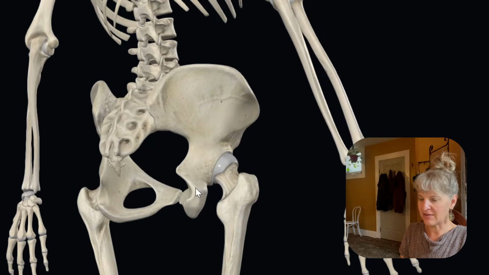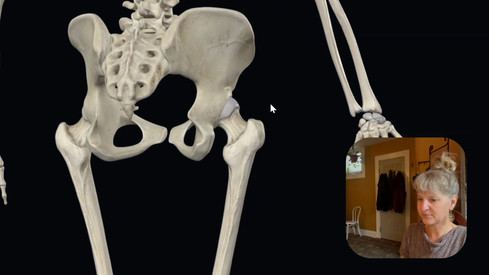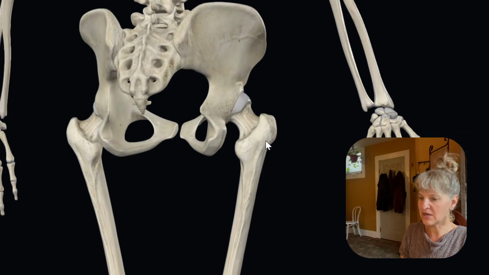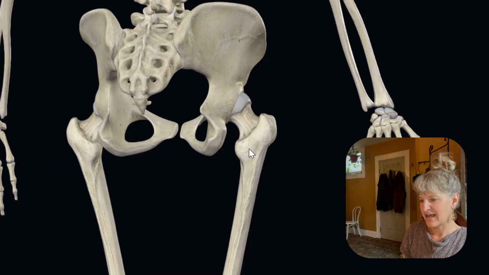In the back, in this fossa that the iliac crest creates, we have a bunch of grooves that the glutes attach to, and then your piriformis is going to be attaching in there. Coming down to the leg, that leg bone, the femur, we have the greater trochanter, a big bump right there. If you reach around to the lateral part, you feel a big bump at the top of your leg. That's your greater trochanter. And then the lesser trochanter is the smaller bump.